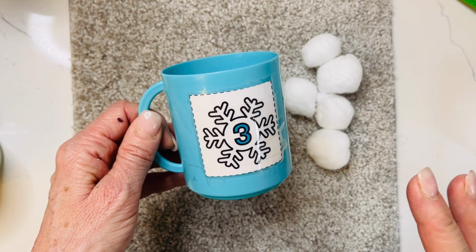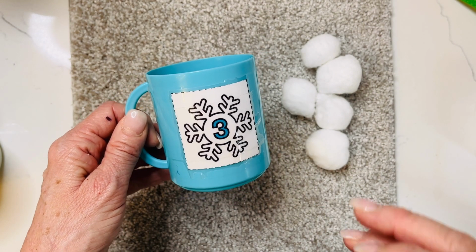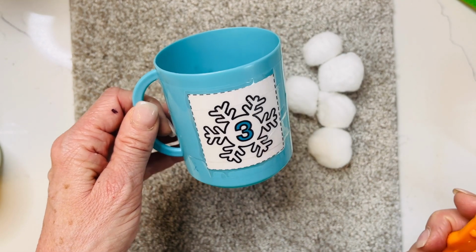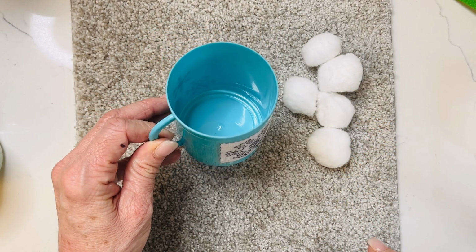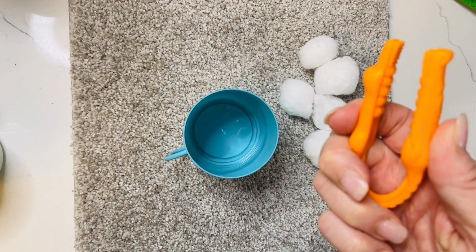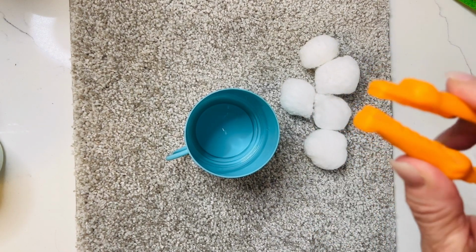Don't let anything hold you back. Find a way to do these fun activities. So the idea is, oh, we've got our hot cocoa. It's winter. These cotton balls are our marshmallows. I get some kind of tongs. I have these cute little mitten tongs I use, but these are my Gator Grabbers.